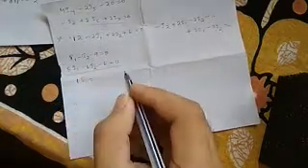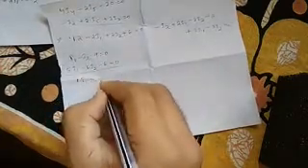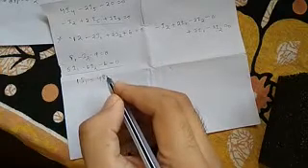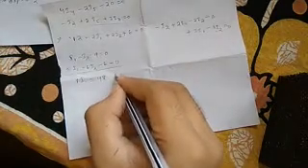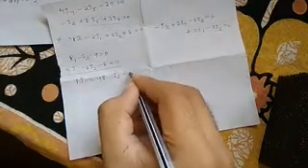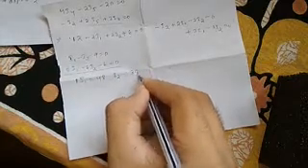Solving this, we got I1 equal to 48 and I2 equal to 39.